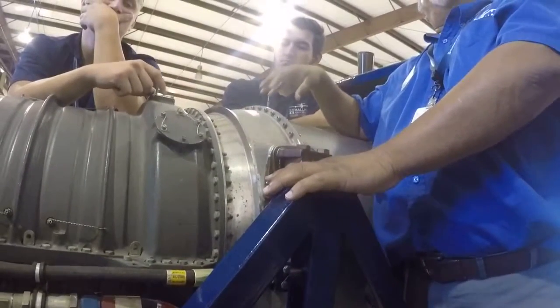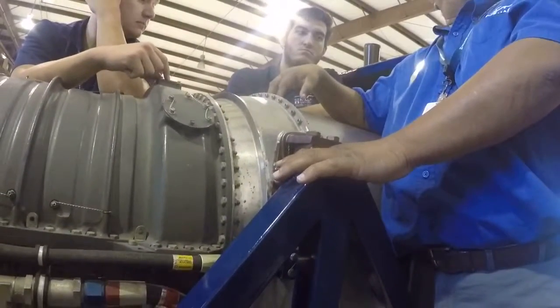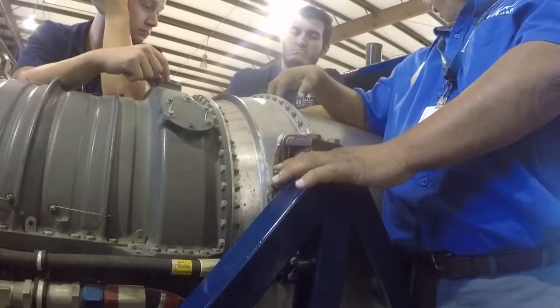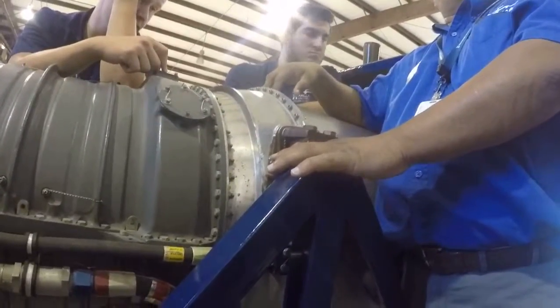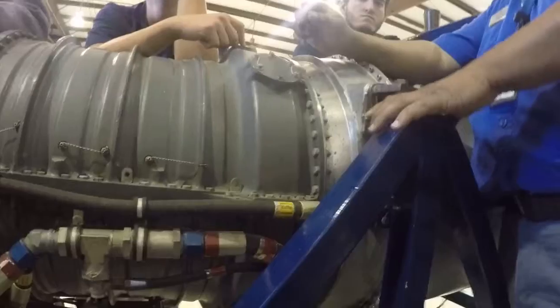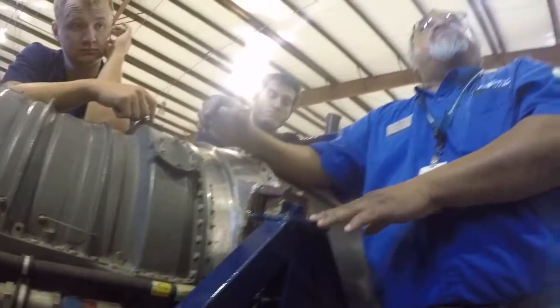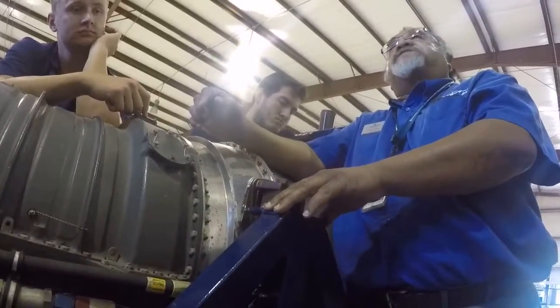As soon as your fuel is lit, ignited, your secondaries kick in because the pressure from 85 is going to go to 225 psi.